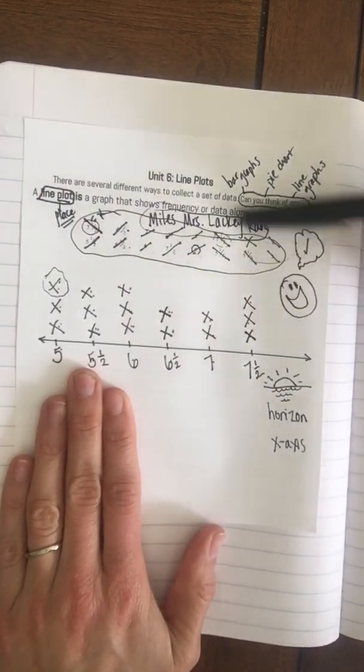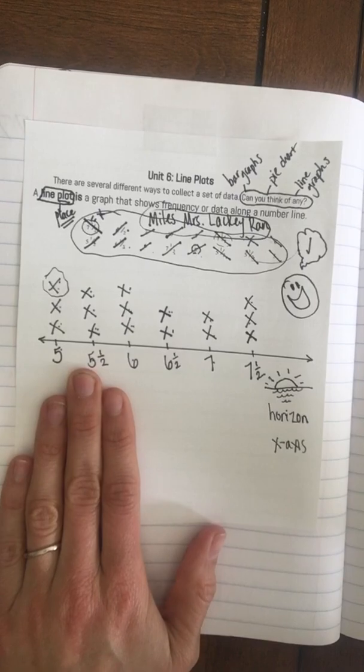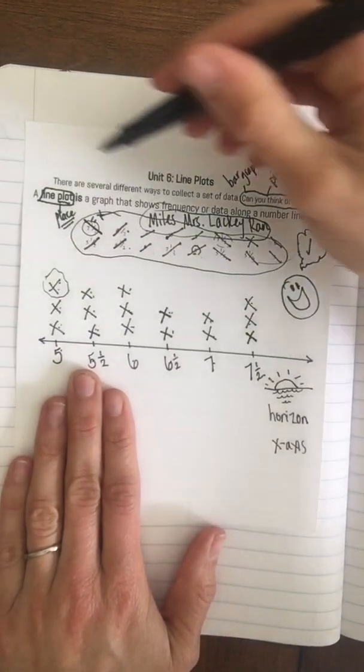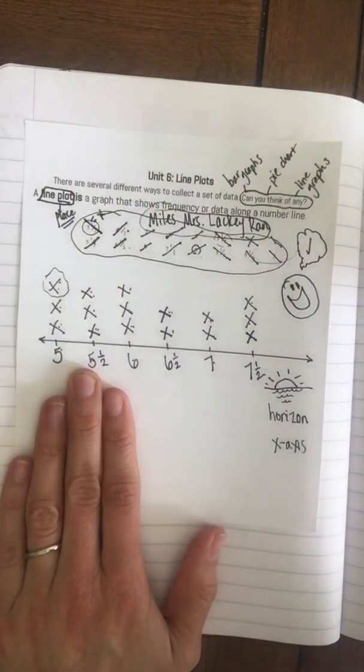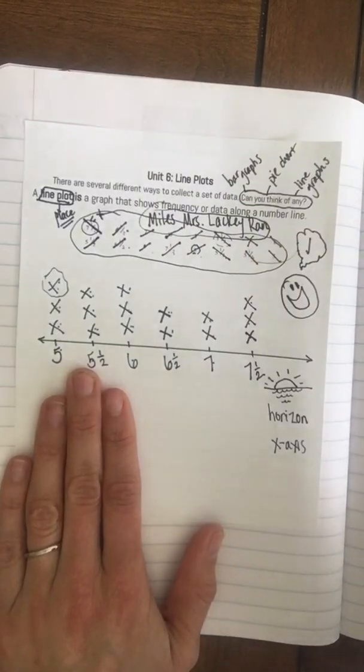So you are going to move on to the next task in the lesson plan for today. And so this is hopefully a nice, easy intro to line plots, and tomorrow we'll take it just a little bit further. All right, good job.